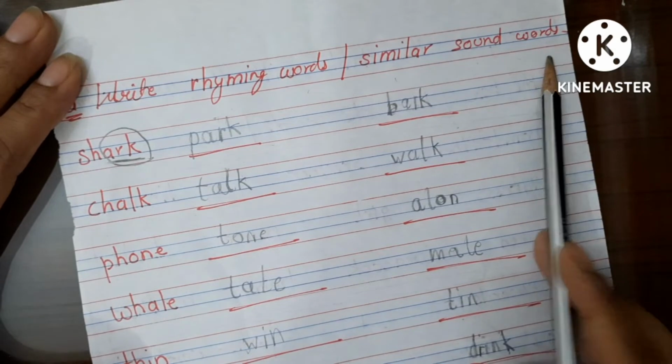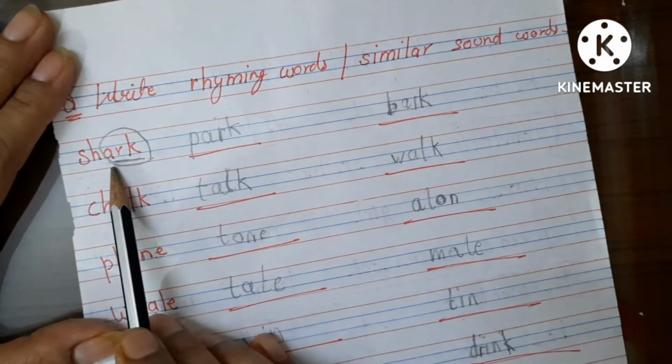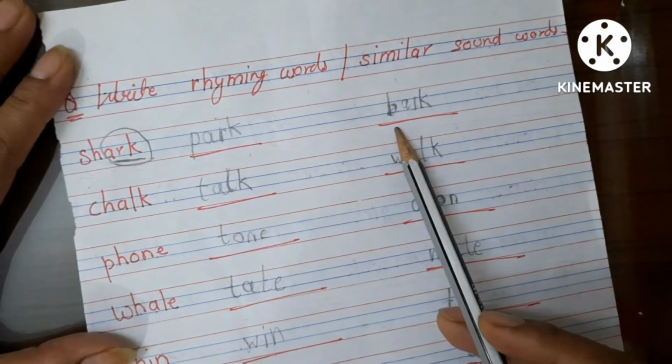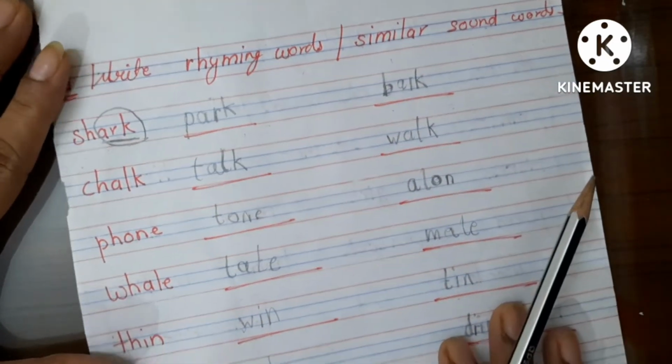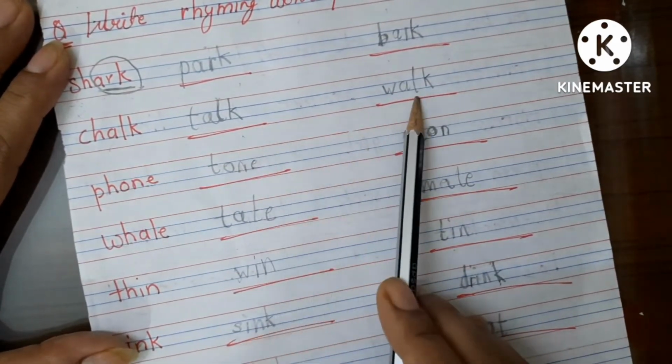Okay, for the next question we have, write the rhyming words or similar sound words. Ark. For ark given is shark, and for shark, park or bark. Then chalk, talk, walk.